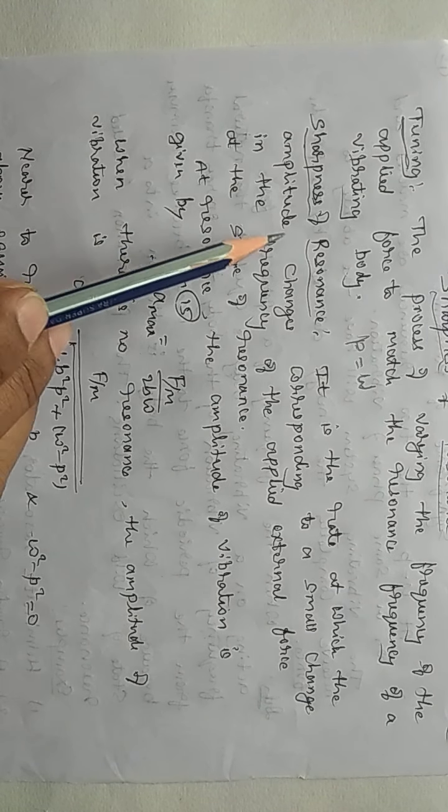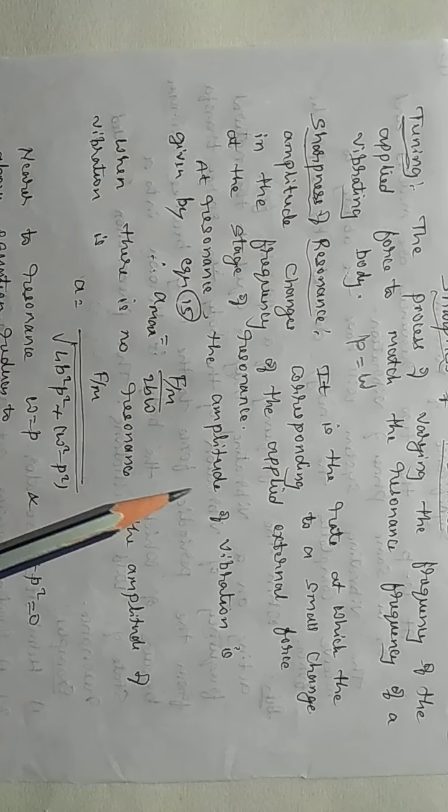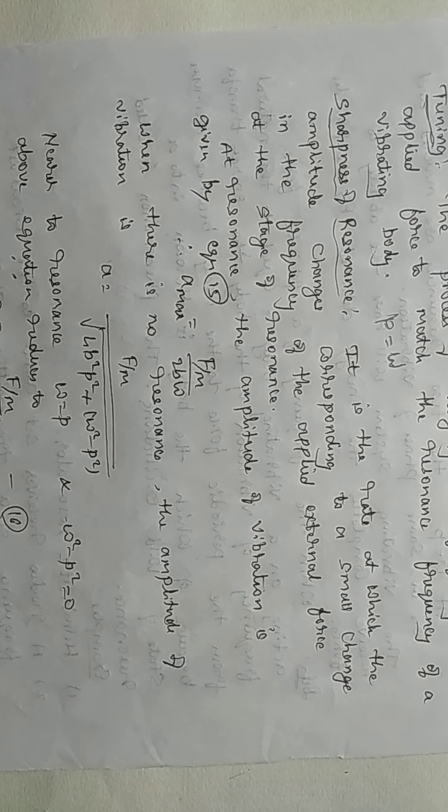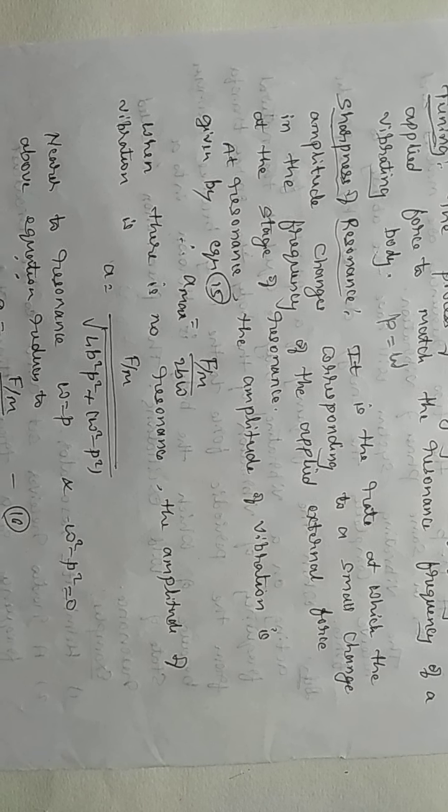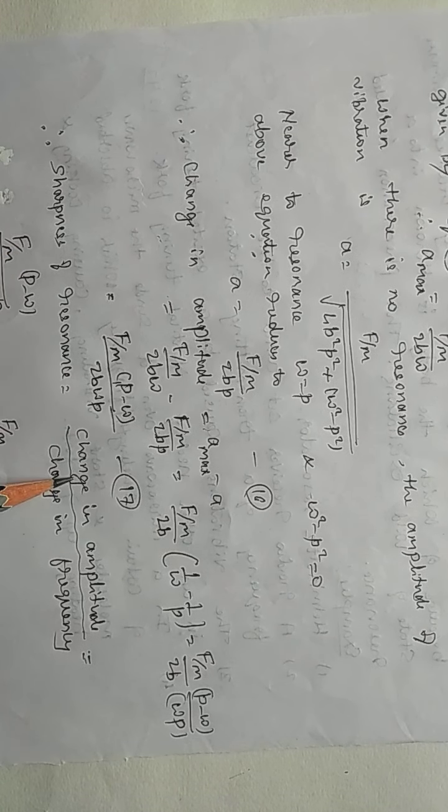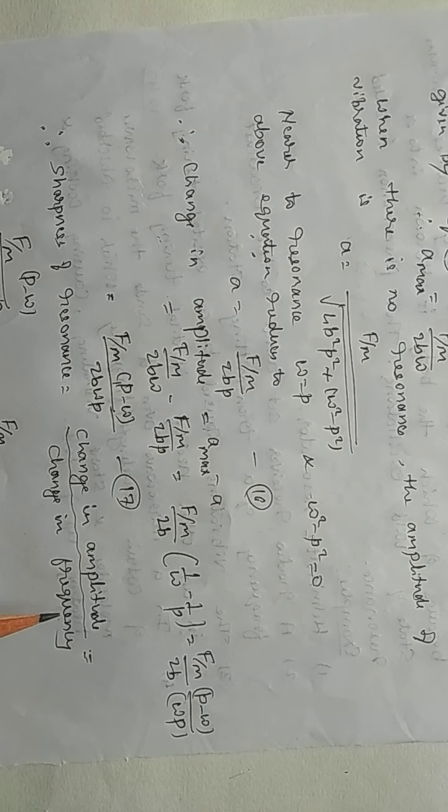Now what is the sharpness of resonance? The sharpness of the resonance is defined as the change in amplitude to the change in frequency. Here at the bottom we have given the sharpness of resonance. In a simple way to remember, it is the change in amplitude to the change in frequency. But how are we going to define it?